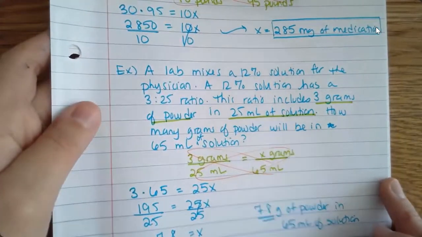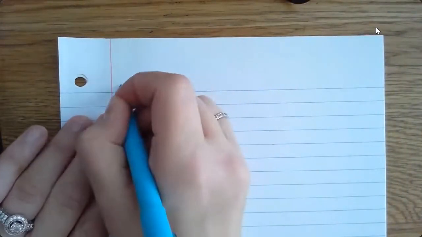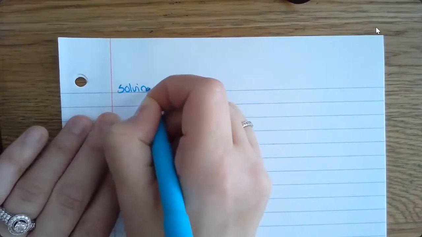I want to do a couple of examples now that are not application, but that are a little bit messy looking. So these are going to have decimals and fractions, but more than just one.